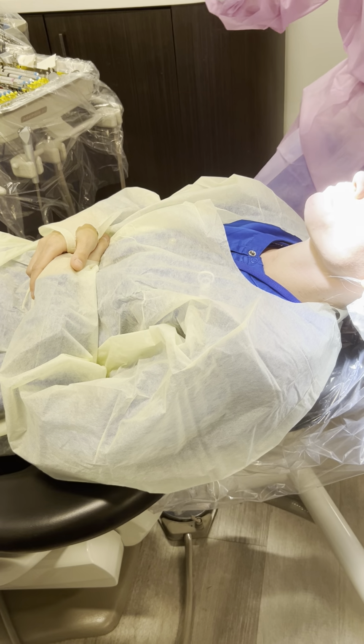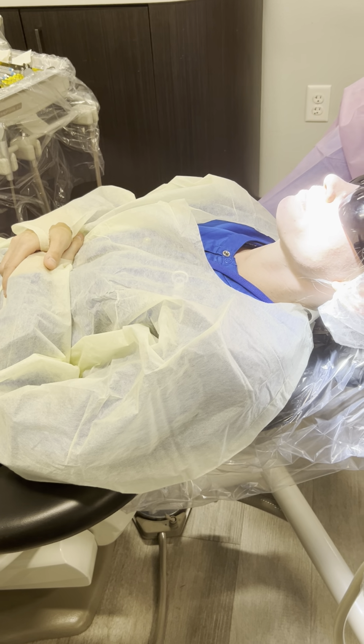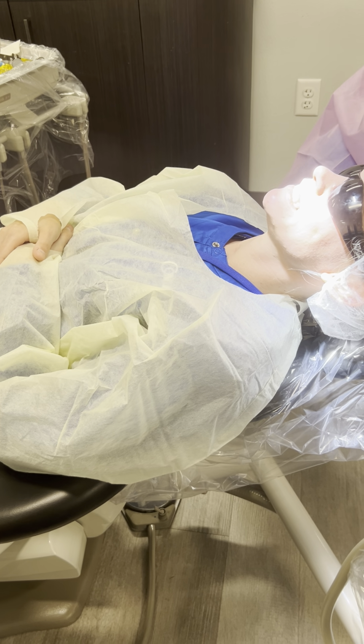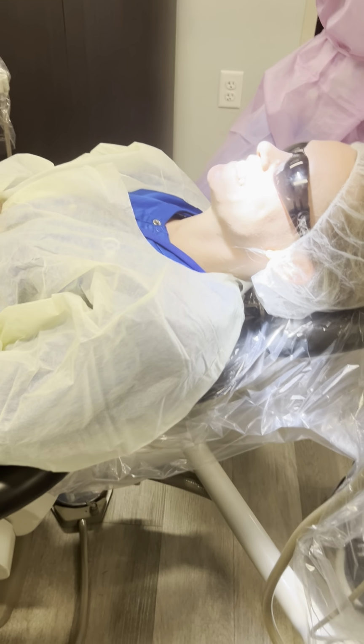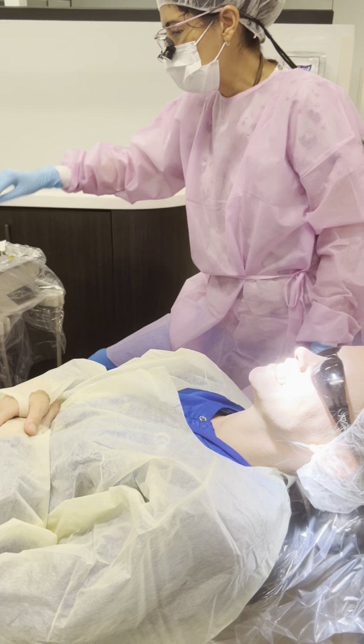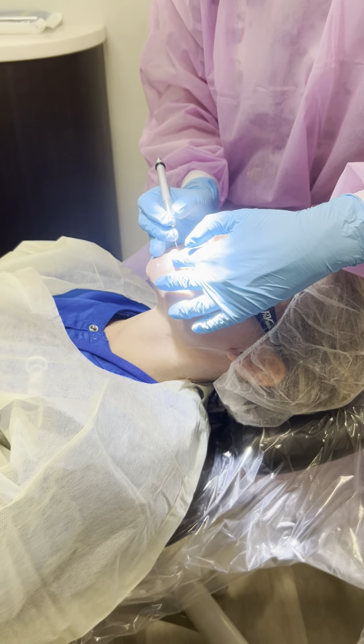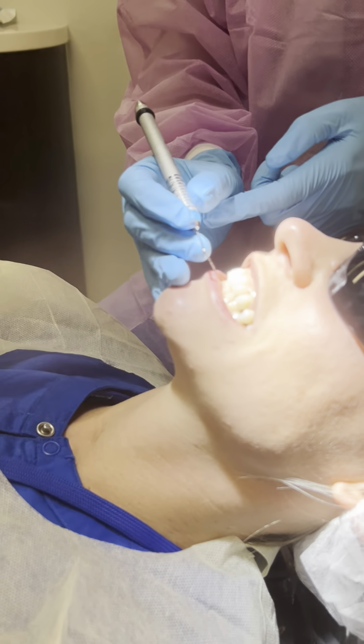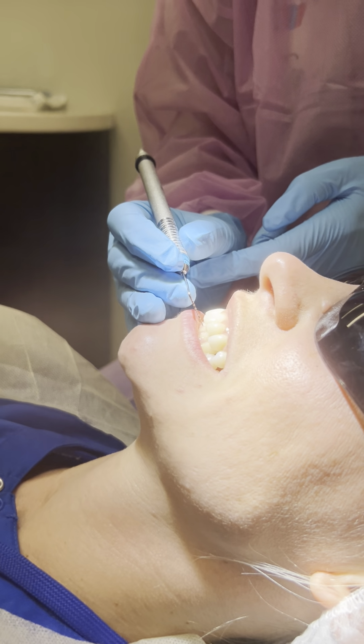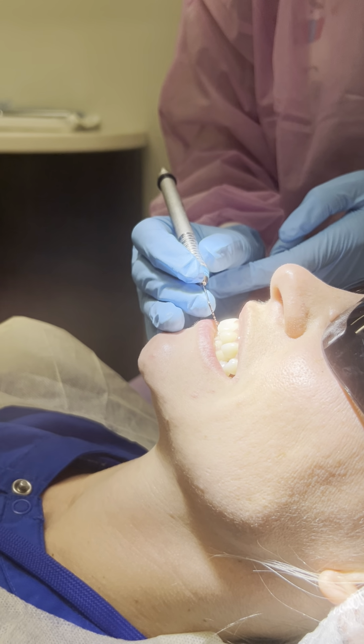So now we're going to check for overjet. Think of JetBlue. The planes are usually traveling horizontally, right? Okay, that makes sense. So that is going to be your overjet, the horizontal measurement. I'm going to come here with the tip of my probe and put it on the facial surface of the mandibular, right there.